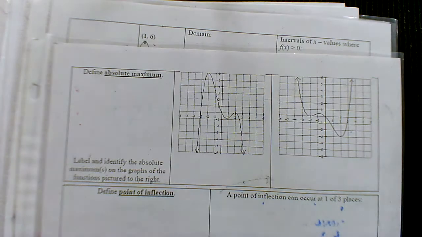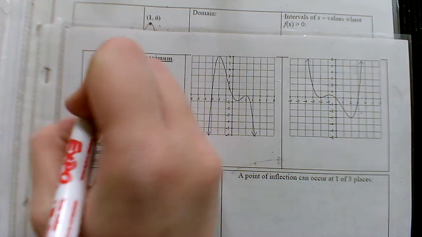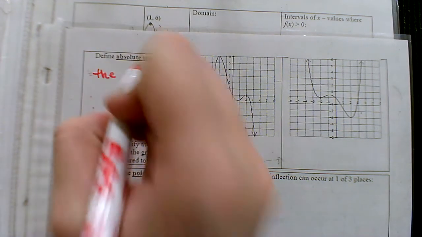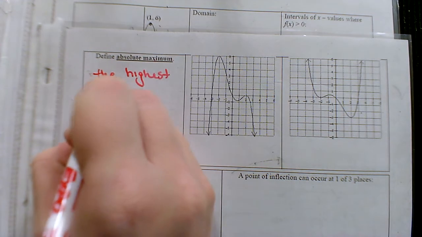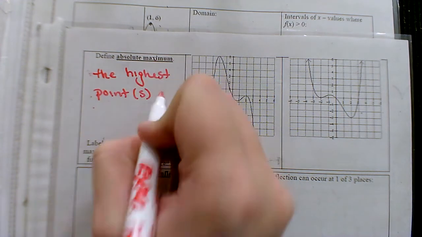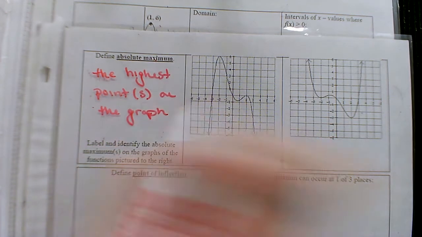Let's go ahead and try to tackle absolute maximum. Similar or same idea, this time we're just looking for high points. So we'll say the highest point or points on the graph.